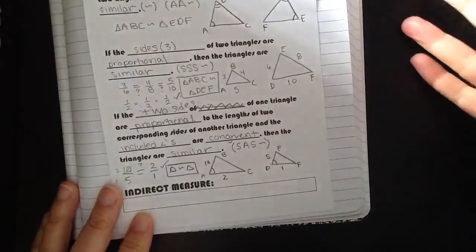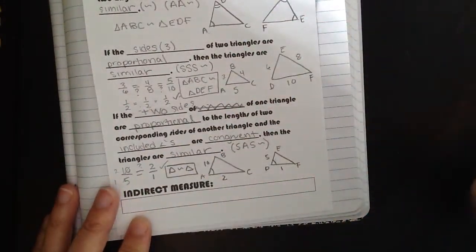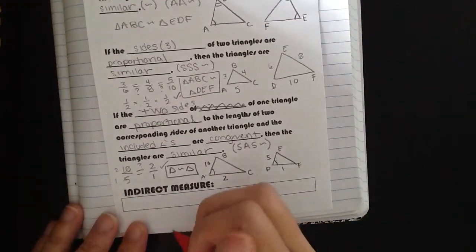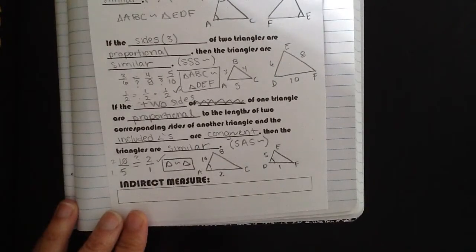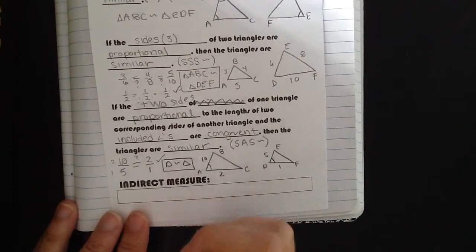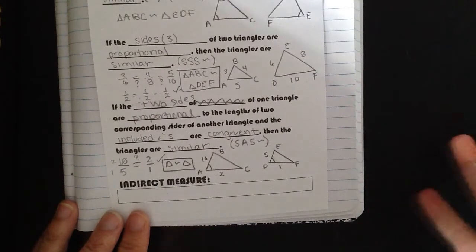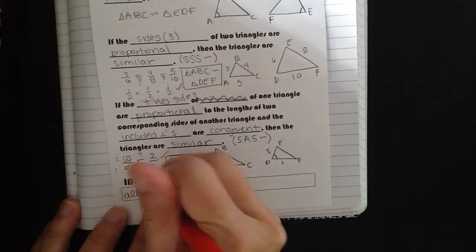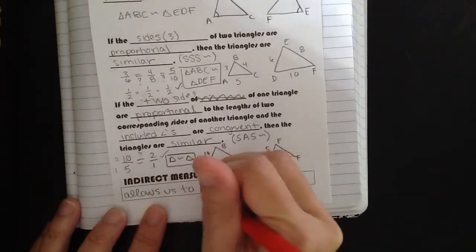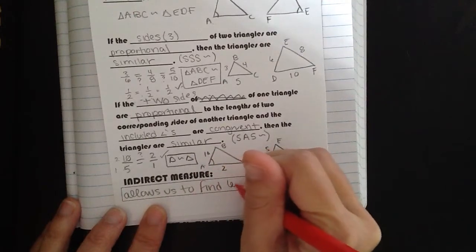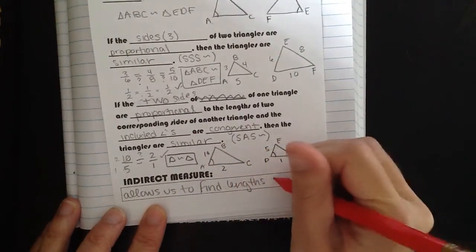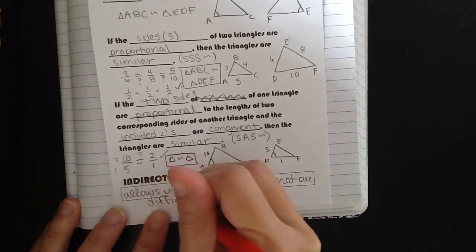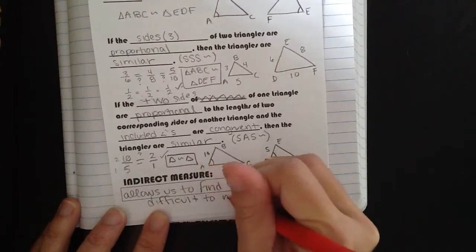So really you're just checking to see if one of those three theorems will prove your triangle is similar or not. Why that's useful is for this indirect measure thing. We can set up similar triangles to find the measure of lengths that are too difficult to measure directly. So indirect measure allows us to find lengths that are difficult to measure directly.